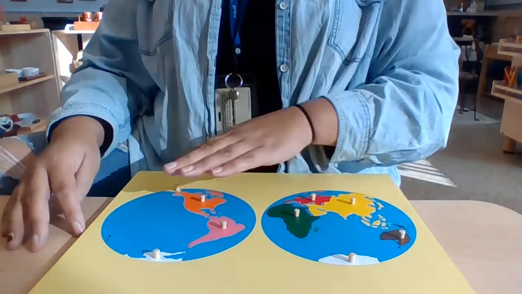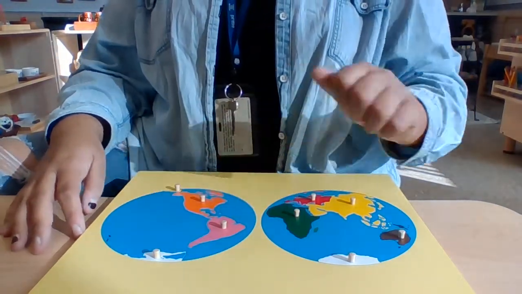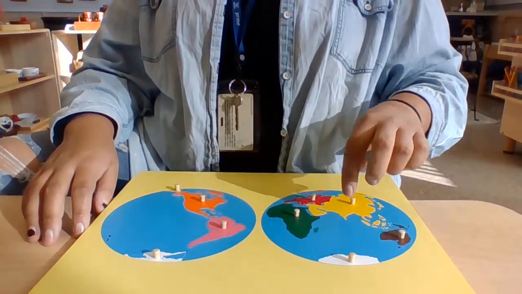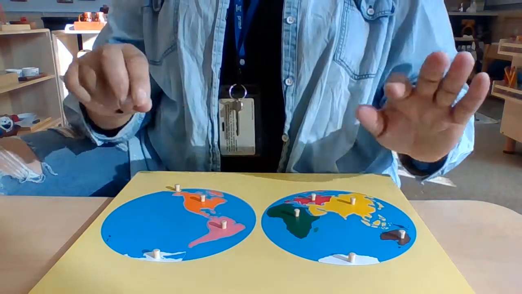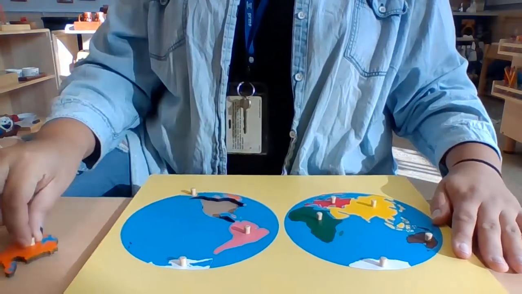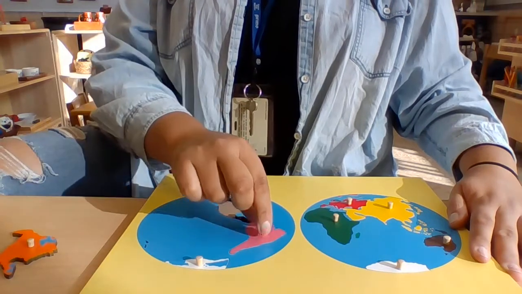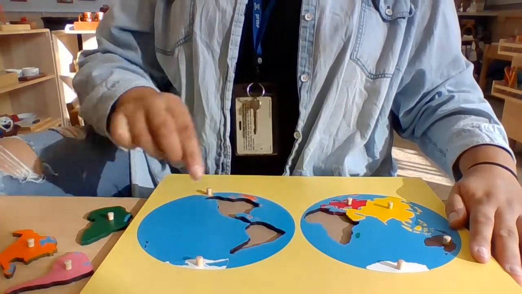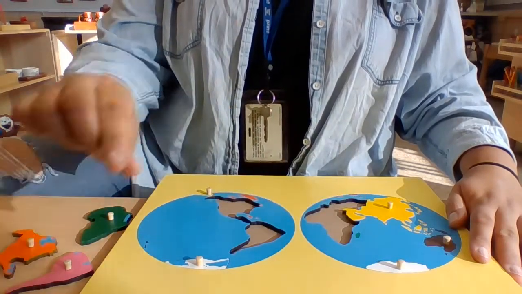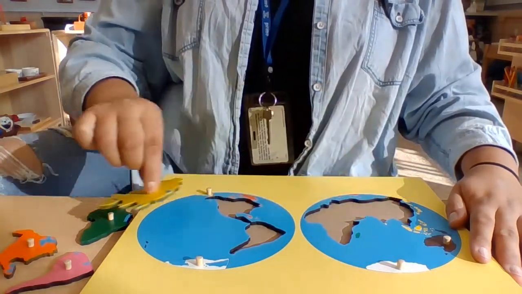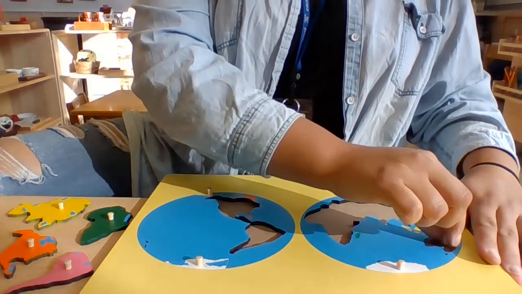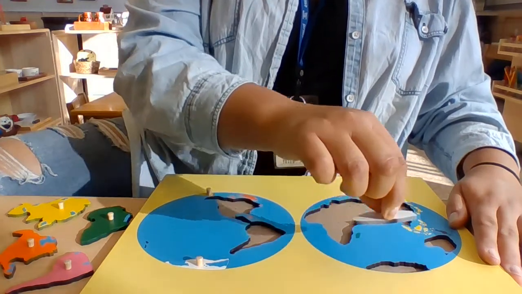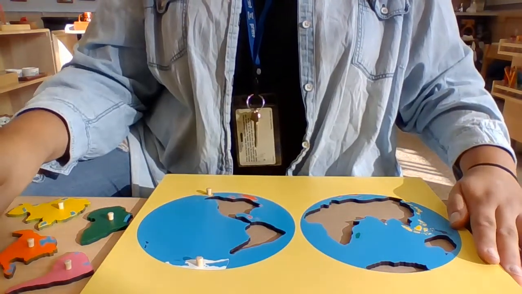Okay, so on our map, the water is still blue, but now the continents are colored. The continents are the land, and we have 7. North America, South America, Africa, Europe, and Asia. Don't forget Australia. Don't forget Antarctica.